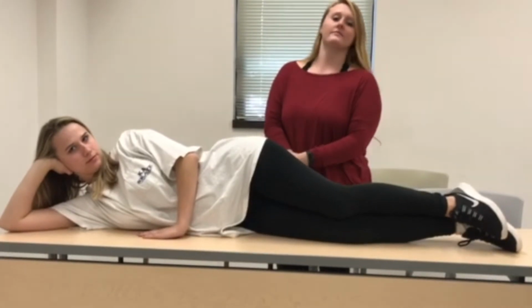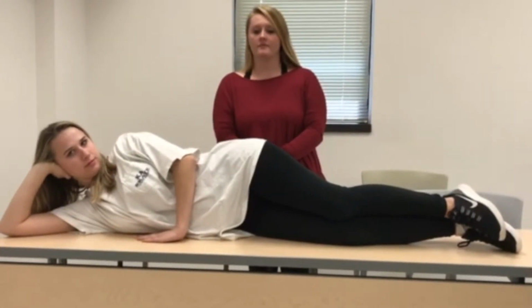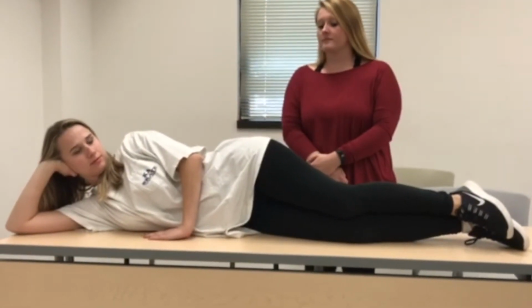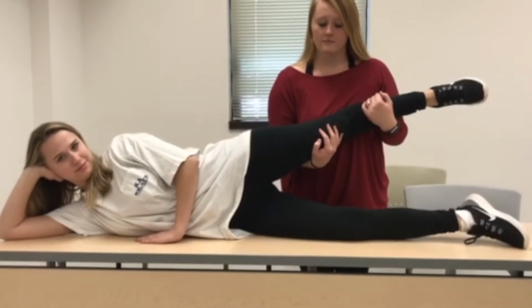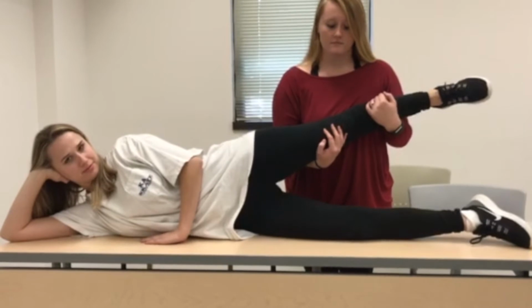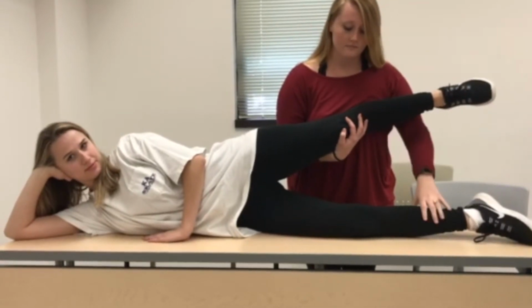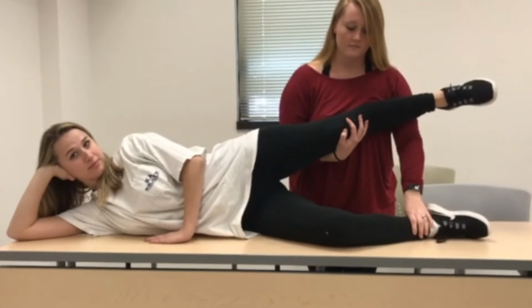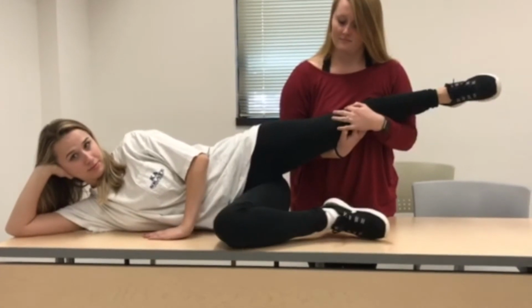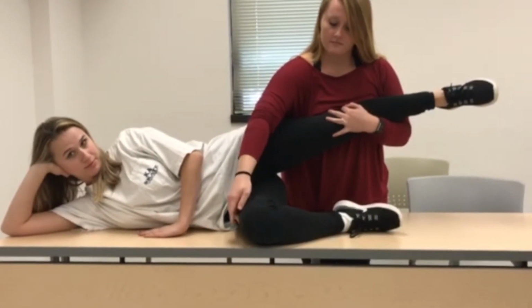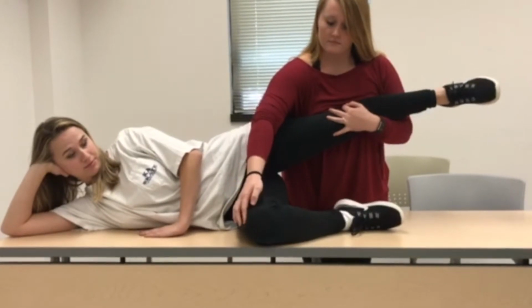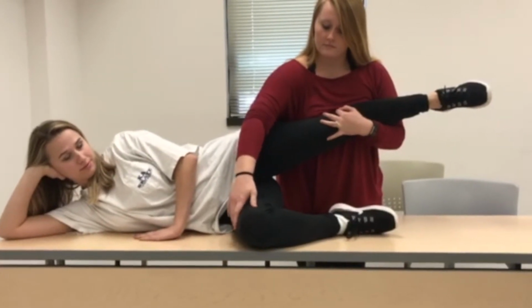Hip flexion, gravity eliminated. Position. Client is side-lying with the therapist supporting the upper leg in neutral rotation and slight abduction with the knee extended. Lower leg to be tested is extended at the hip and knee. Observe the client bring the lower leg toward the trunk, flexing the hip and the knee. Palpate the rectus femoris, and the weight of the trunk may provide adequate stabilization, or the therapist may stabilize the pelvis if needed.